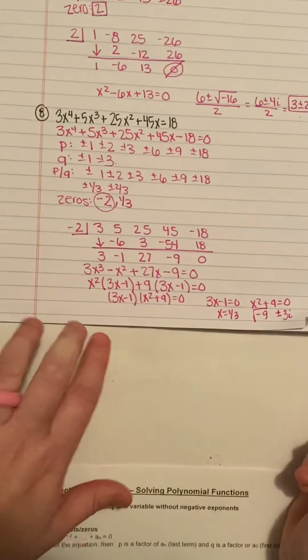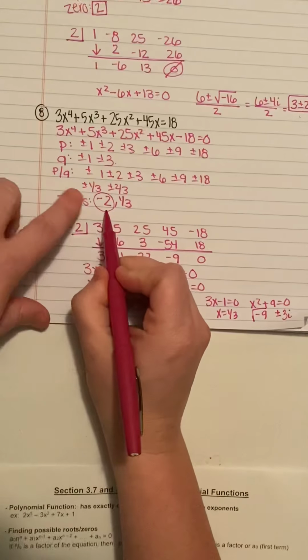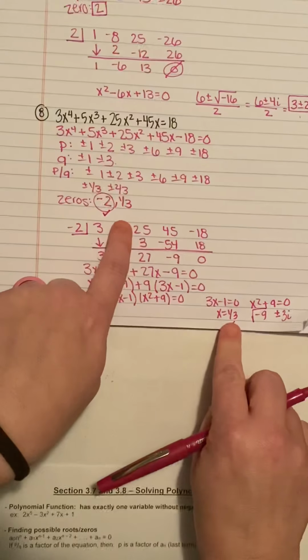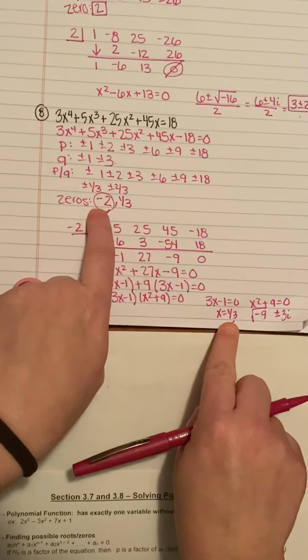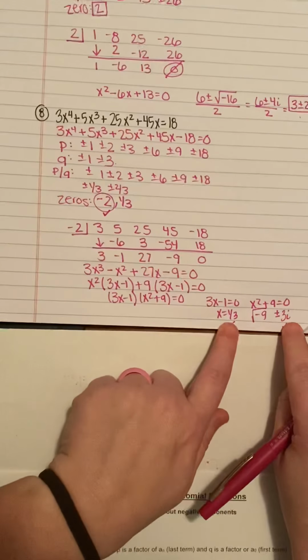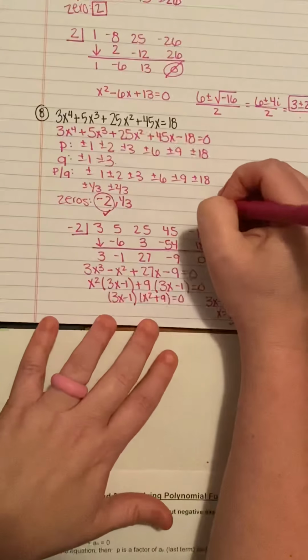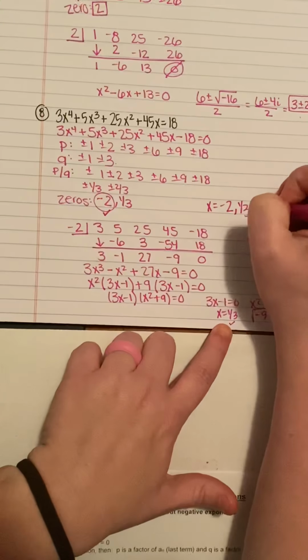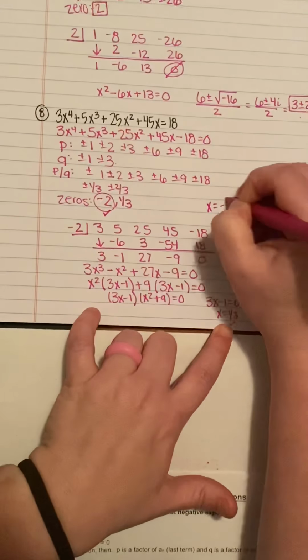All right, now, let's evaluate our problem right here. Negative 2 was the solution. Then I got out 1/3, but remember, it came out again, but that's going to happen because I didn't use 1/3 to begin with here. And then I've got plus or minus 3i. So there's 1, 2, 3, 4 solutions. So my solutions to this problem are negative 2, 1/3, and then plus or minus 3i.